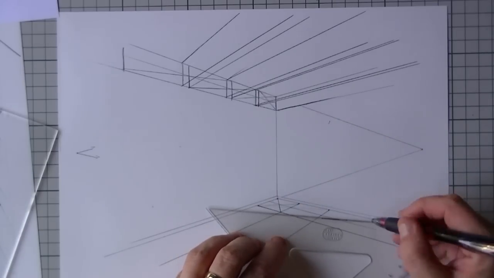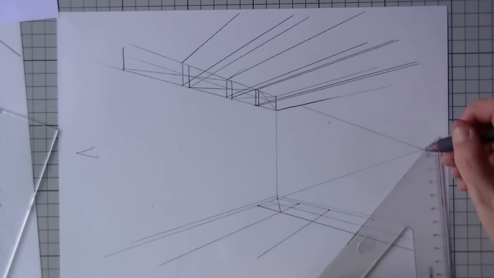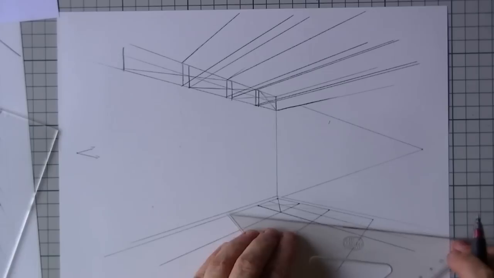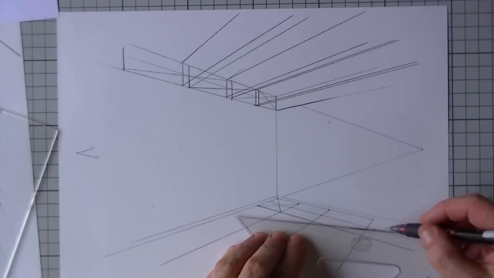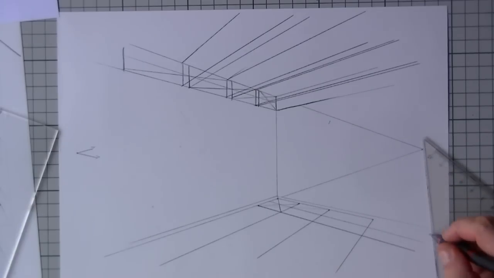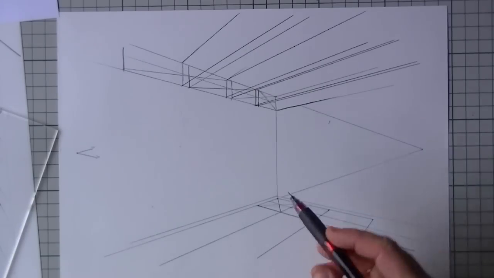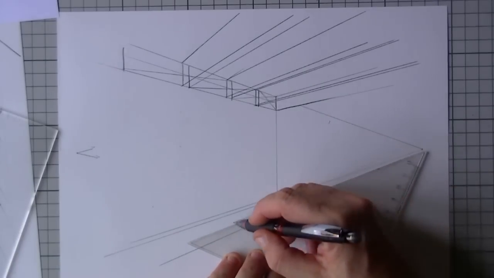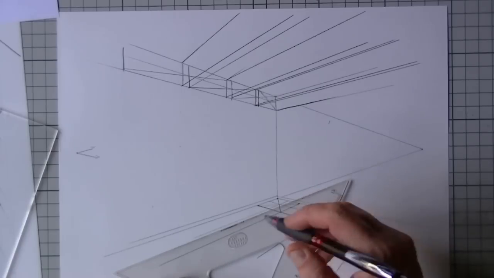So it's the same principle as you did in the bars for the ceiling. But now you are drawing in tiles for the floor. The same happens over here. Here I draw in my middle line.